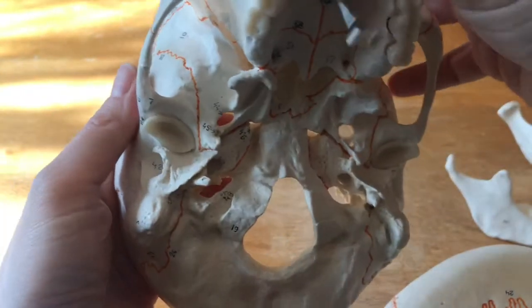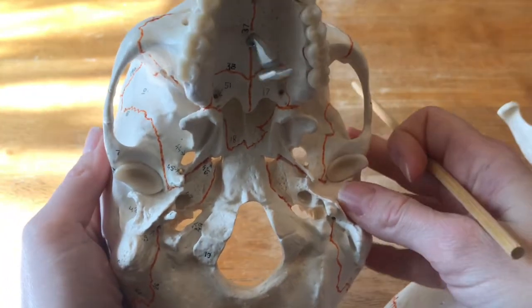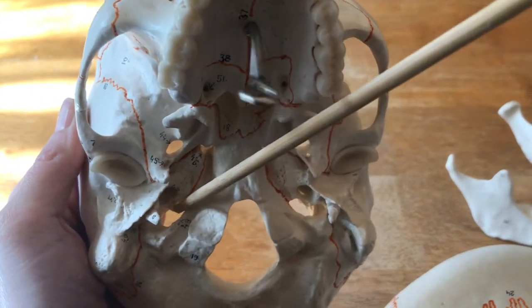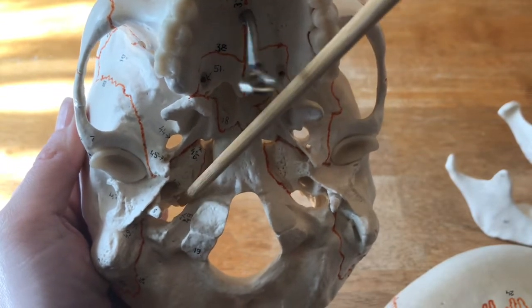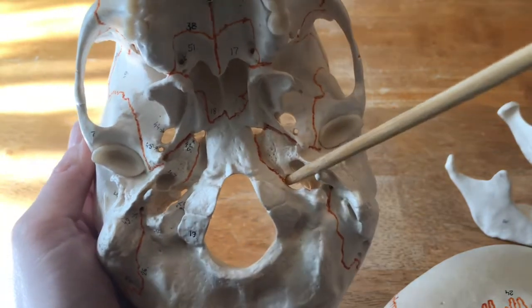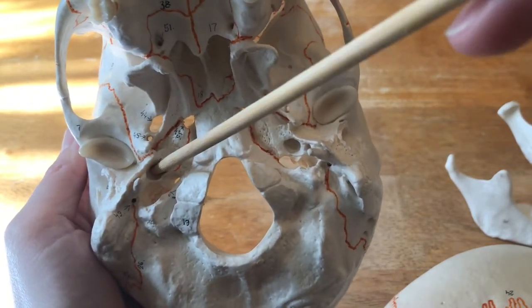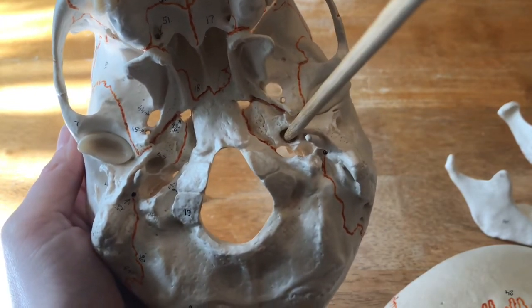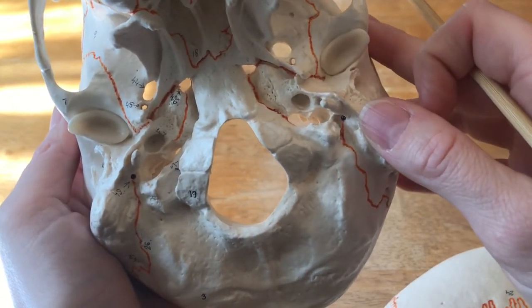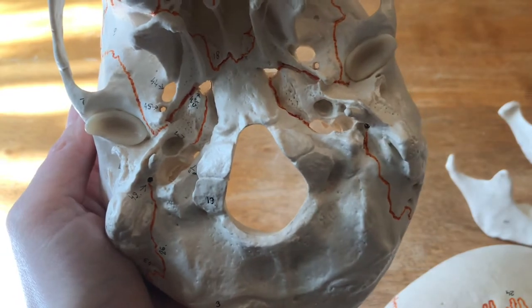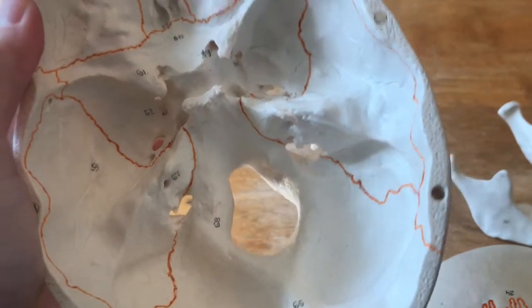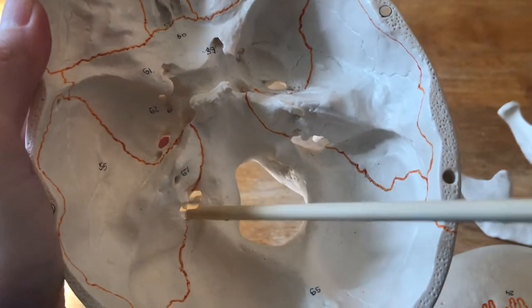If we look in the inferior view, underneath, we've got our jugular foramen, where our jugular vein passes through, and then our carotid canal, which is the opening for the internal carotid artery. If we look inside the skull, you can't really see the carotid canal, but the jugular foramen can be viewed.